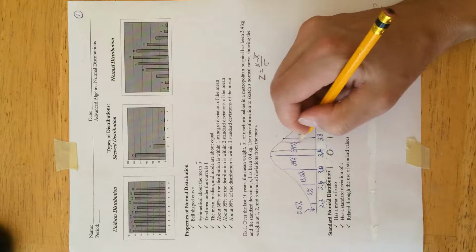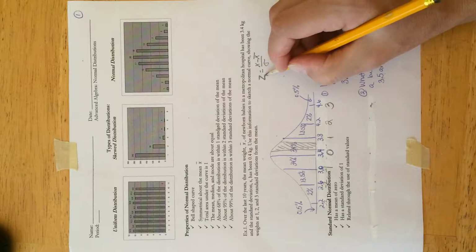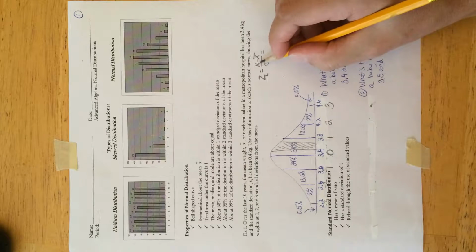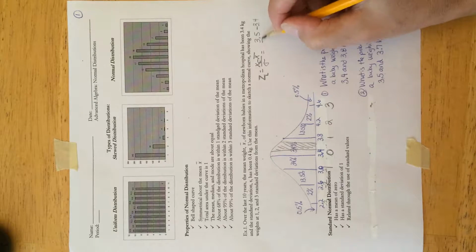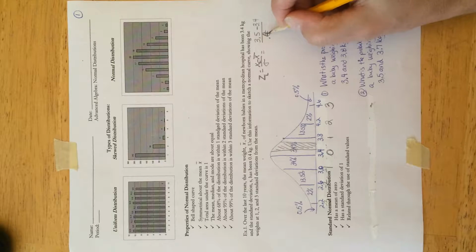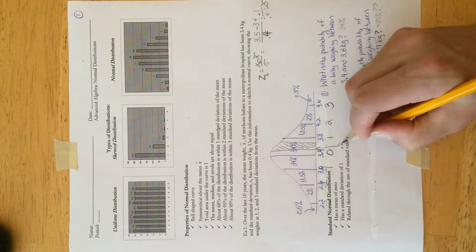And right now, 3.5 is my lower bound. 3.5 to 3.7. So 3.5 is my lower bound, so I'm just going to put a Z for the lower bound, and this is going to be the X for the lower bound. So the X for the lower bound is 3.5 minus the mean, and in this case the mean was 3.4, divided by the standard deviation, and the standard deviation in this case was 0.4. So if I just pull up my calculator, this is 0.1 over 0.4, which is 0.25. So the Z value is 0.25, which kind of makes sense.